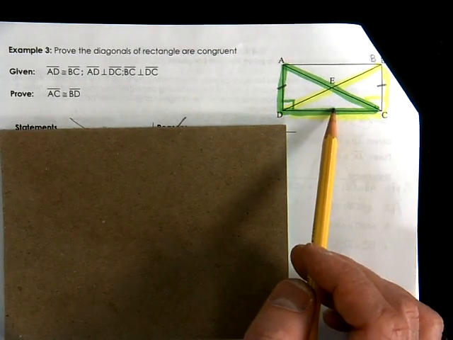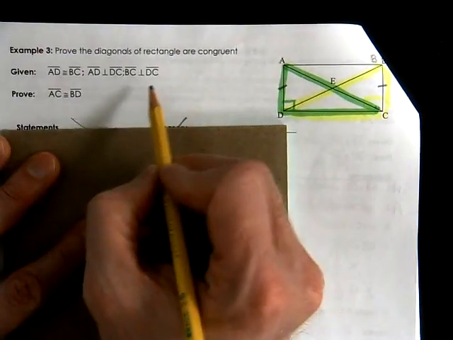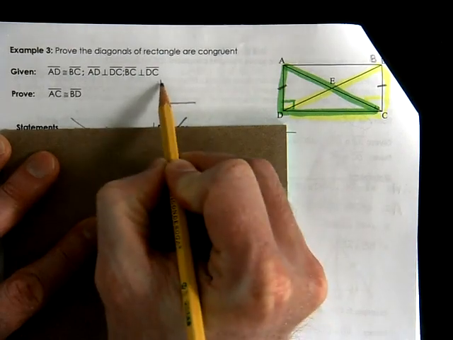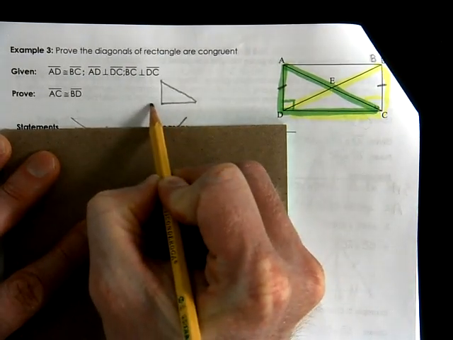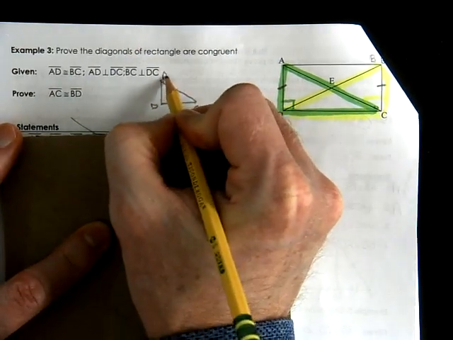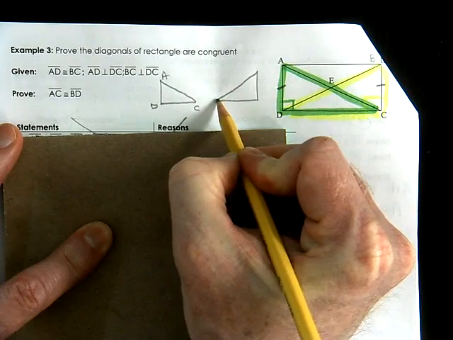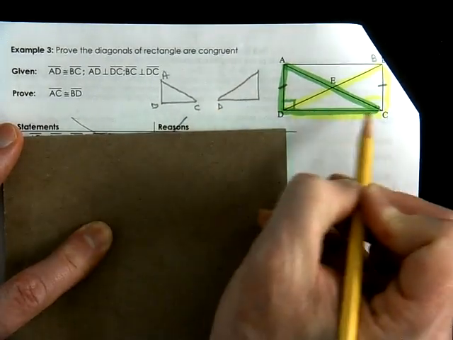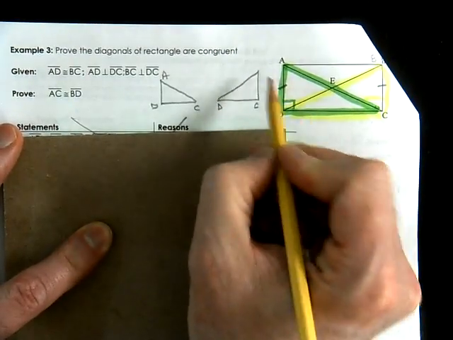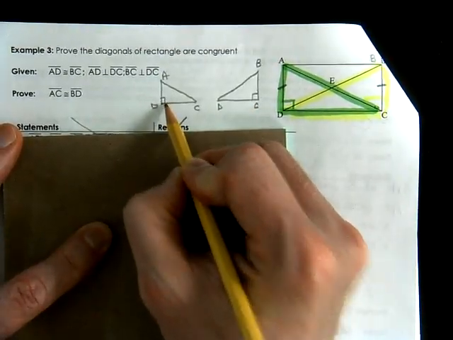And then, of course, notice how these two segments are shared. So some of you may like to redraw it. I would encourage that. Anytime the triangles overlap, redraw the triangles. We have the right angles.